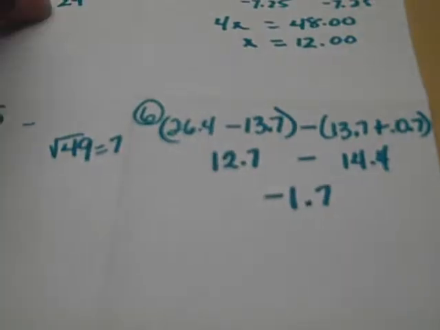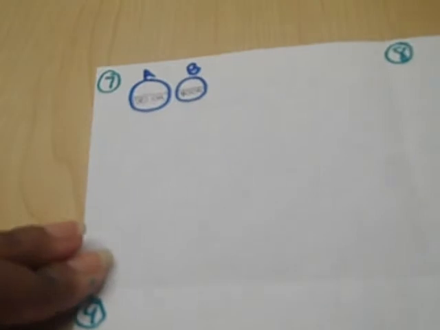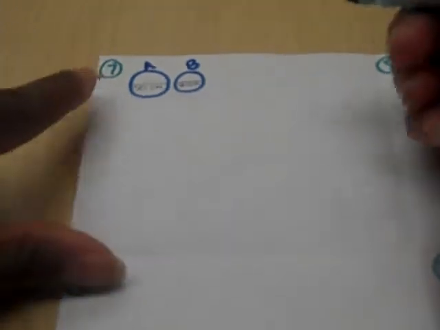Okay, number 7. Determine the difference in area between circle A and circle B. So here's circle A and circle B. In order to determine the difference in area, we have to determine the area of each. So let's start with circle A.